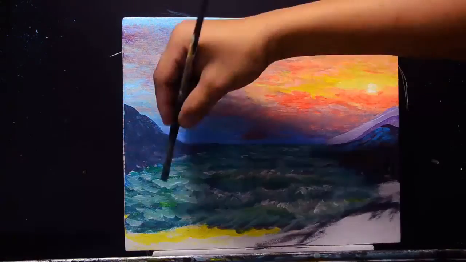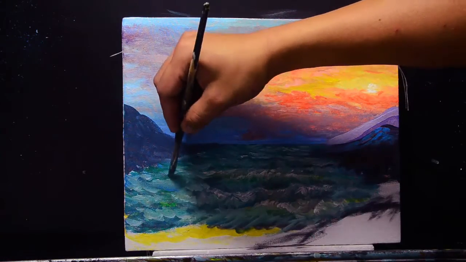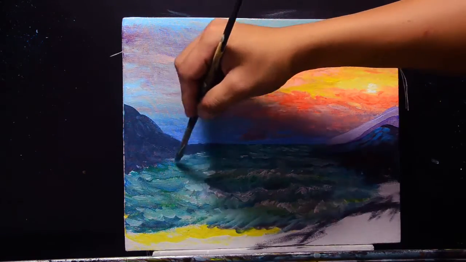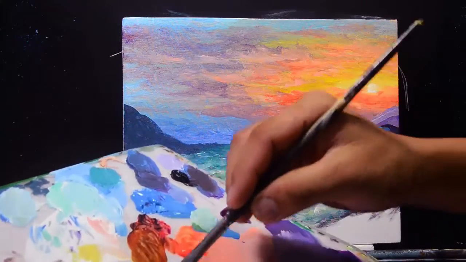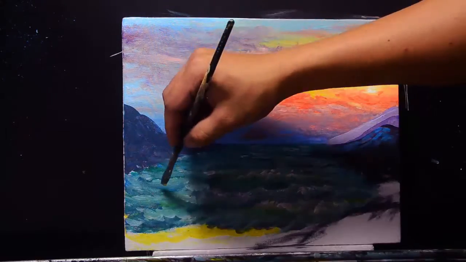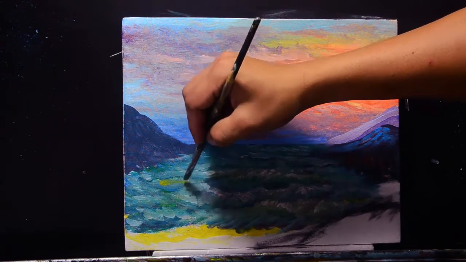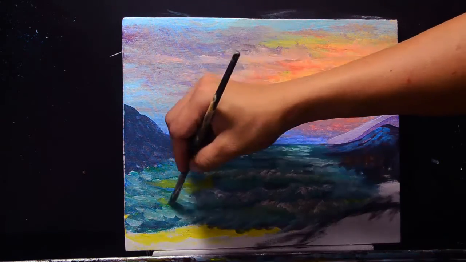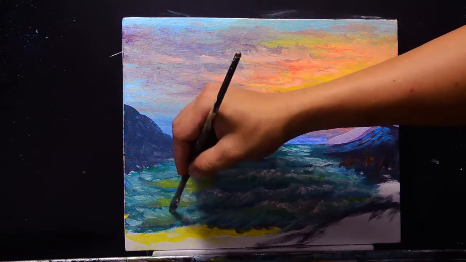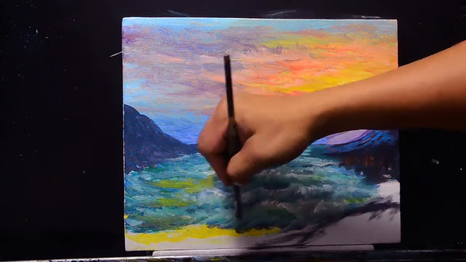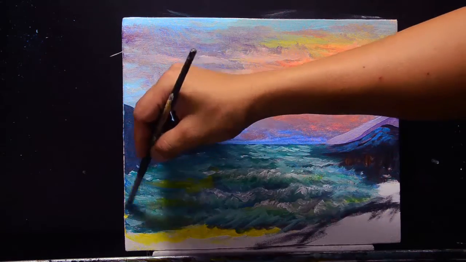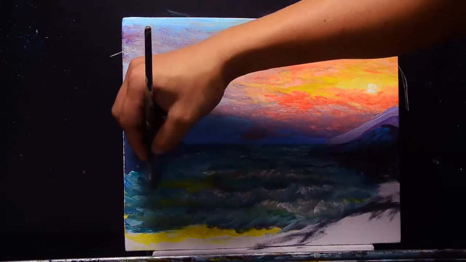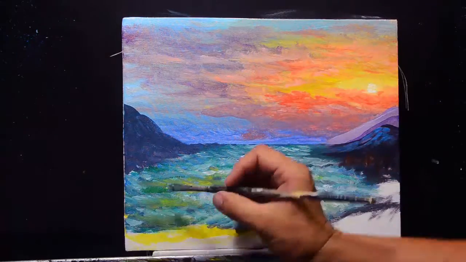Then the cobalt blue again to minimize more lighter color of the waves here or the bubbles effect. Then the yellow color. Just blend this yellow color. Then the Viridian Green. I'm gonna paint directly the Viridian Green also.